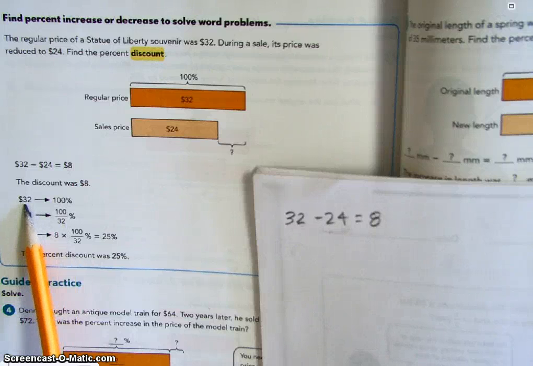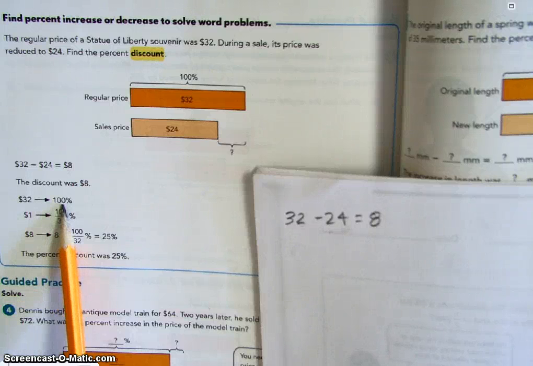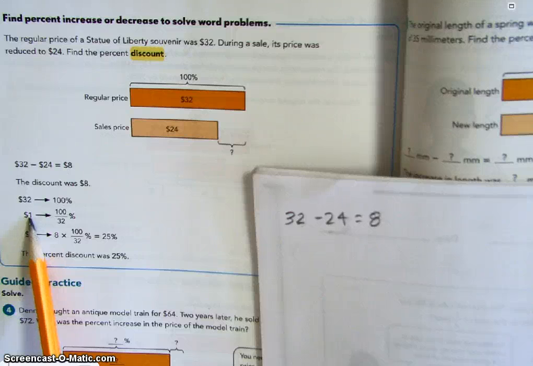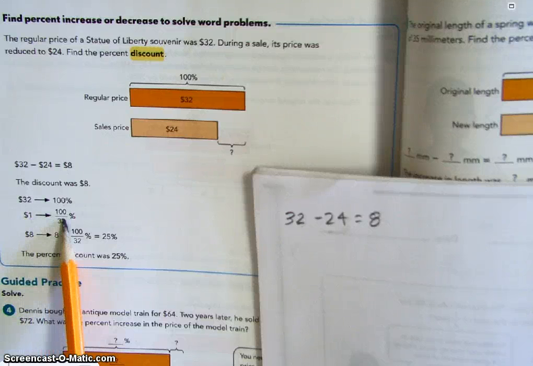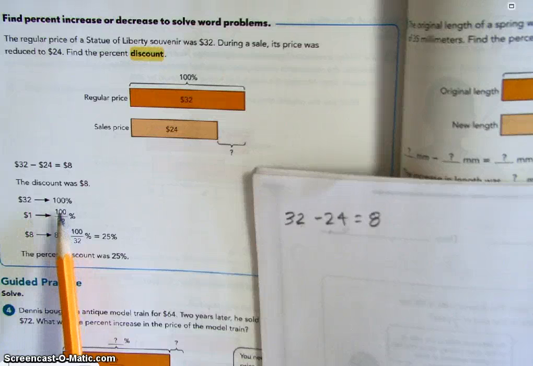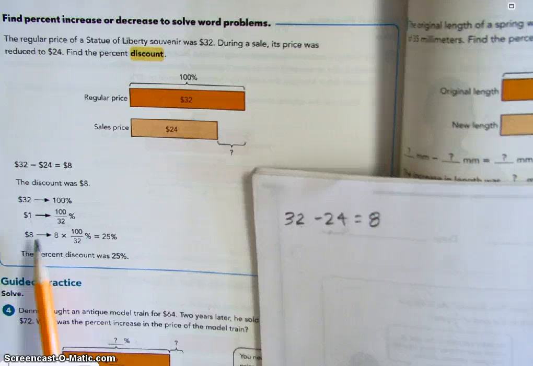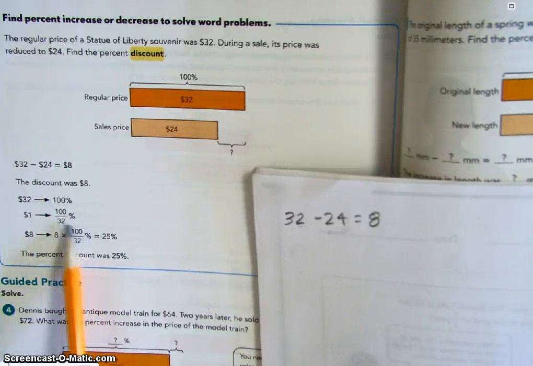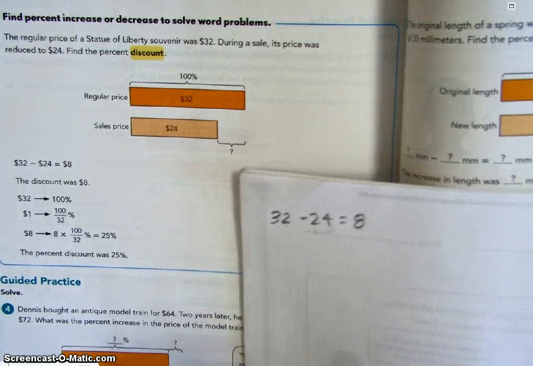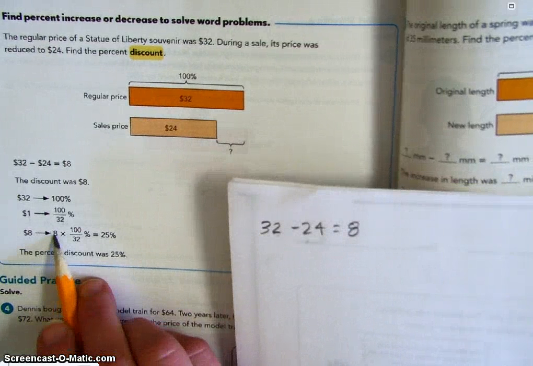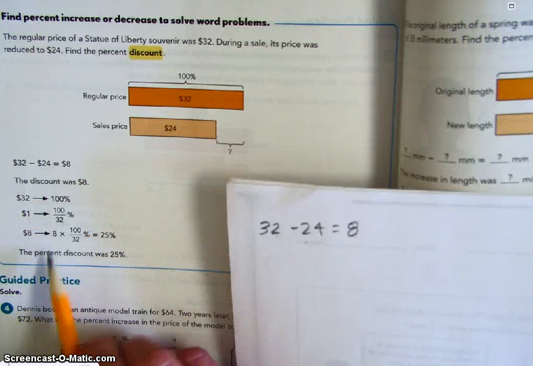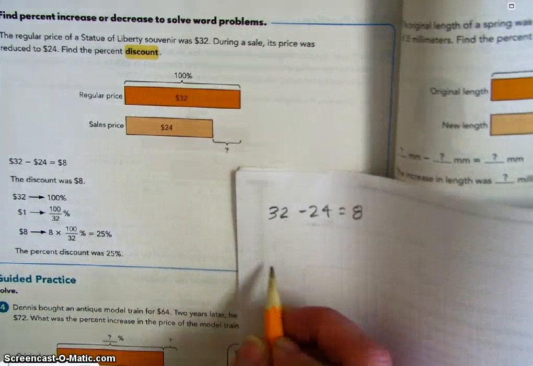So we have $32 equals the 100%, and we want to figure out, well, how much is $8? It would be 32, the real number for the 100%, over 100%, and $8. And here's the part, if this is all confusing you, essentially what we do is we take the $8 and I'm timesing it by 100.